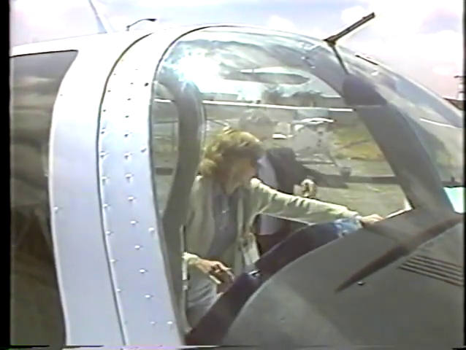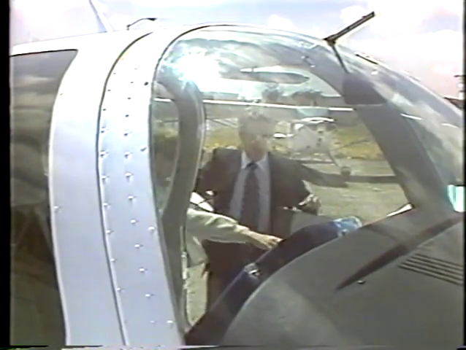There, if you want to just put your things back in there, and then I'll do a pre-flight. You got lots of room back there. It's pretty roomy for a little guy.